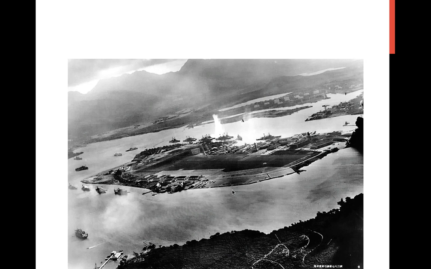This is a picture taken from a Japanese fighter plane on December 7th, 1941, the day that Japan attacked Hawaii. And you can actually see some of the spray coming up from the ships here as they are under attack. It was a surprise attack. The United States did not see it coming. There's a whole story behind that.